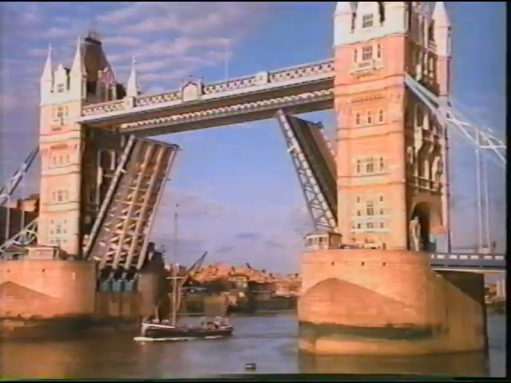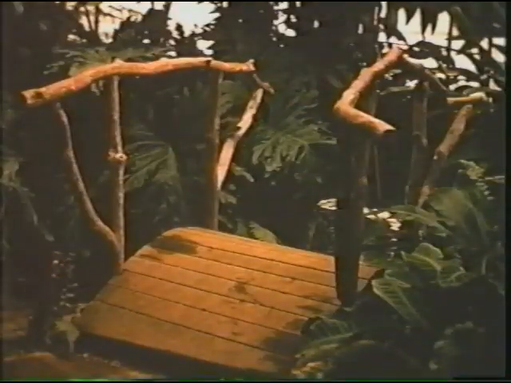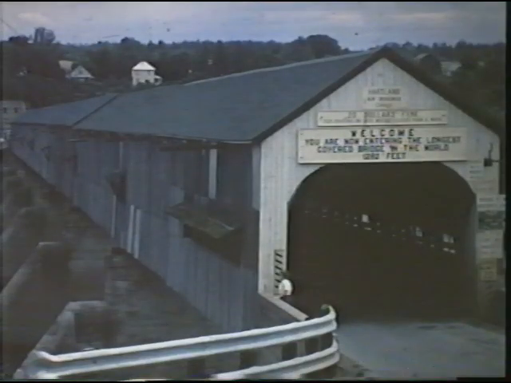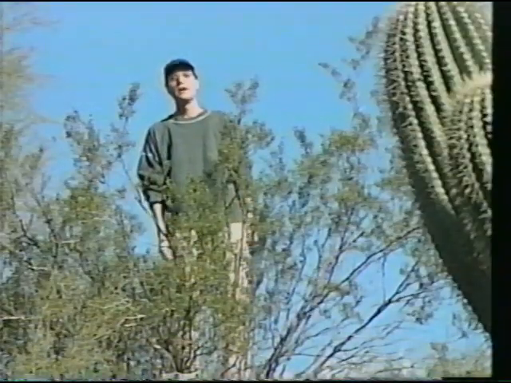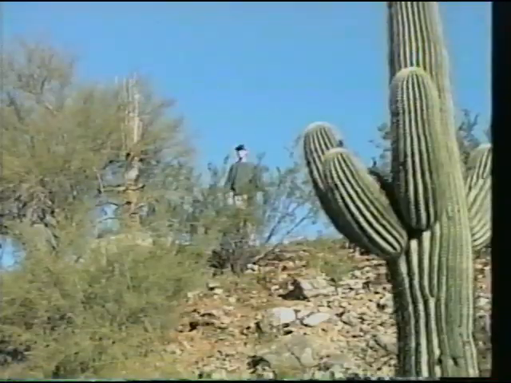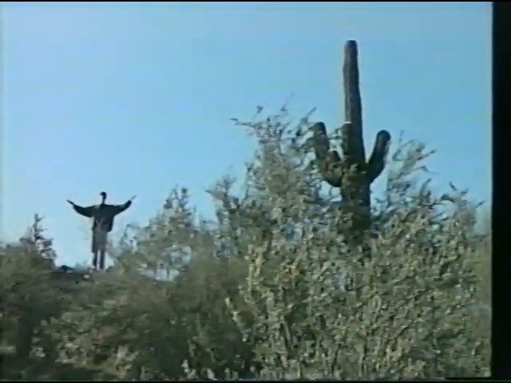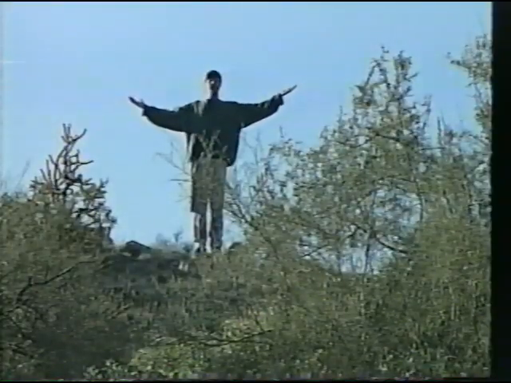Bridges come in all kinds of shapes and sizes. Some are long, some are high, some look rickety, some are sturdy, some bridges hang by wires, and some rest on blocks. Bridges make it possible for us to get from one place to another without getting our feet wet.